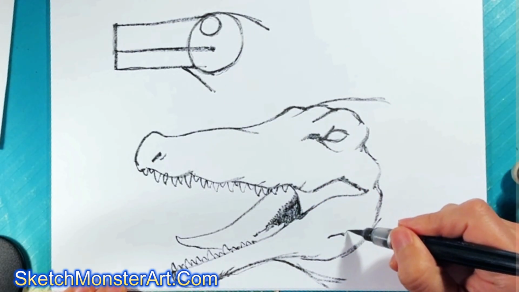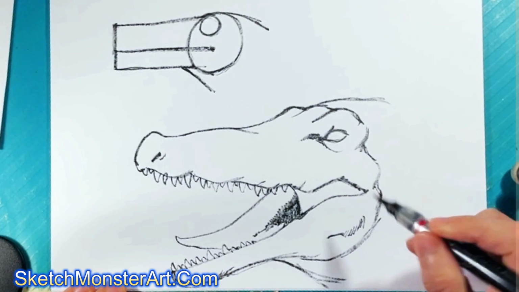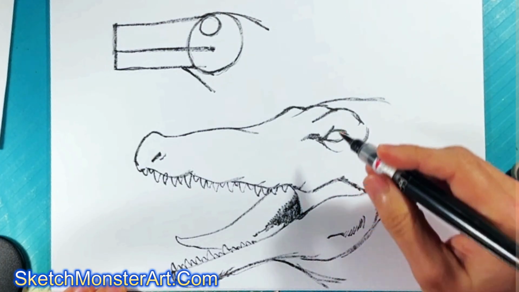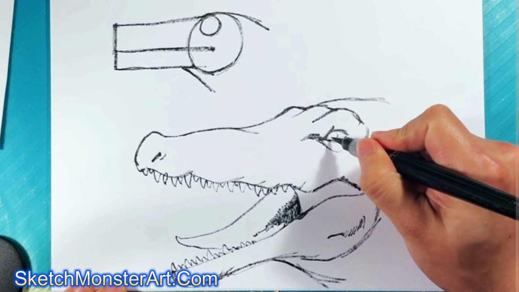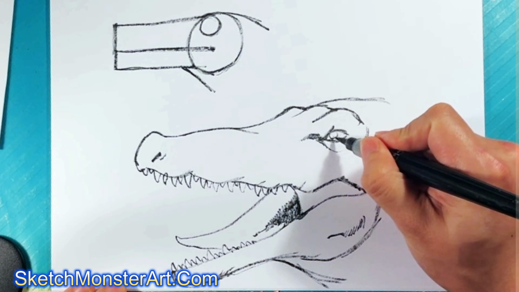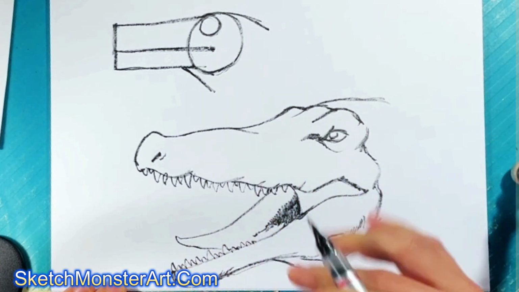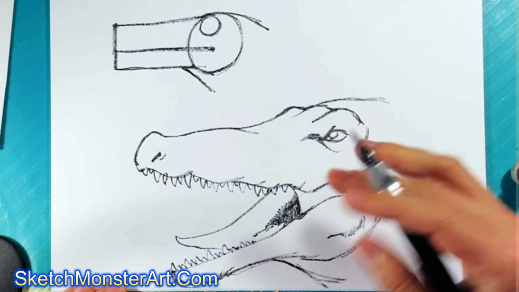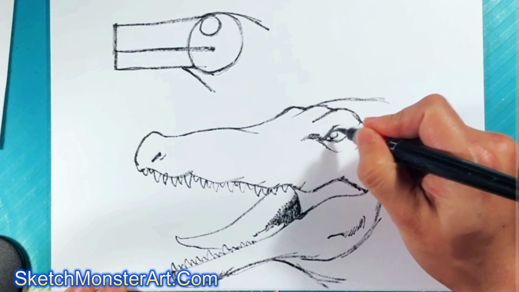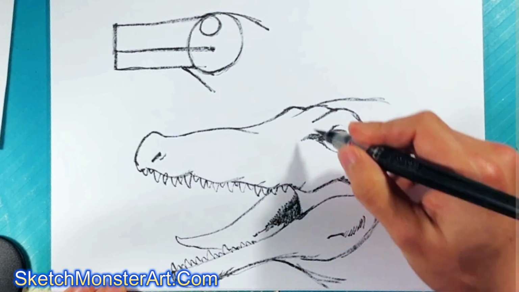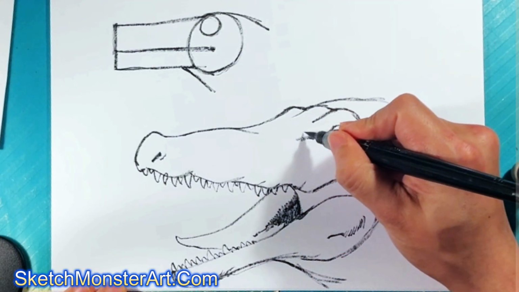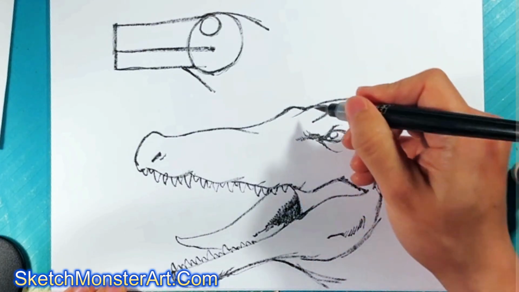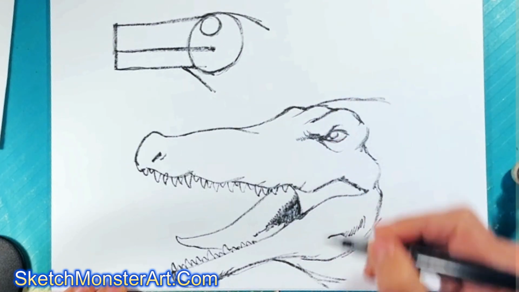And that's kind of what we're doing here. You don't want to make the eye too big. If the eye is too big, it's going to make the rest of him look small. You can't just increase the size of the paper. That's kind of what I mean by proportion: one thing compares to another, one thing is in contrast to the other.